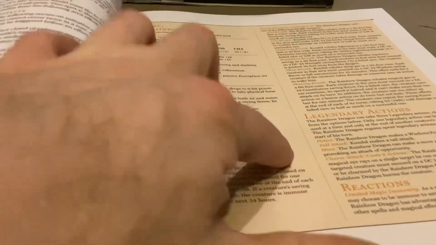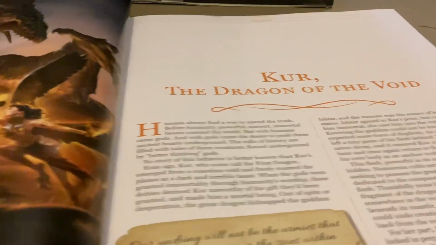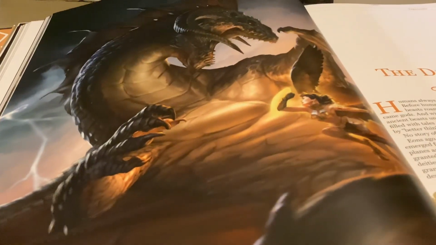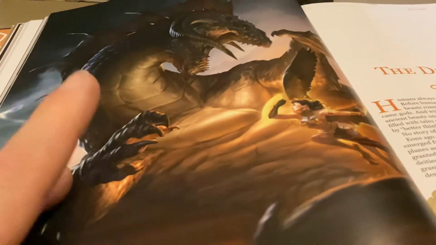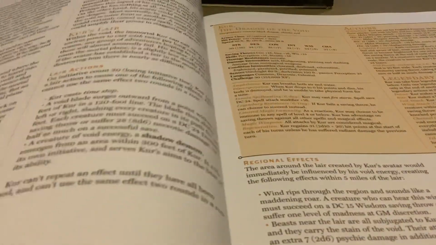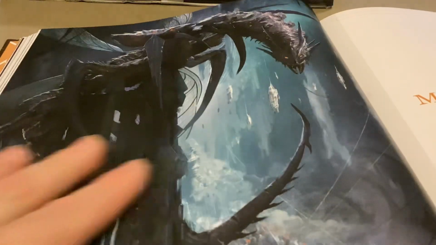Each of these sections is pretty much similar, giving the description, the whole stats and abilities for each one of them. So the pictures are probably where at least this section really shines, because it gives you nice detailed descriptions of the pictures of each dragon.